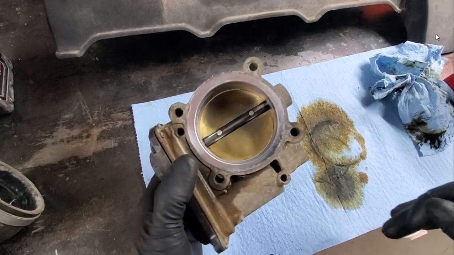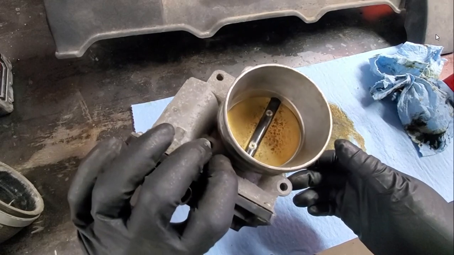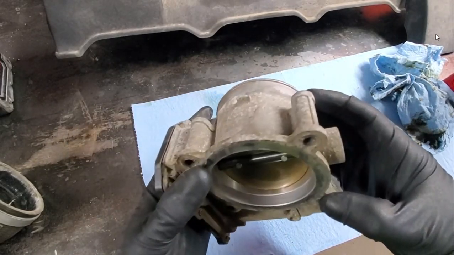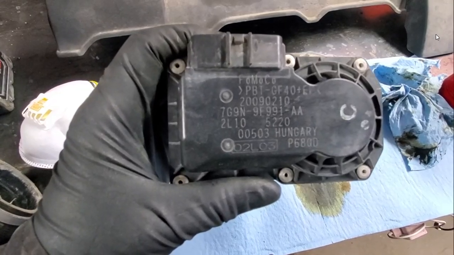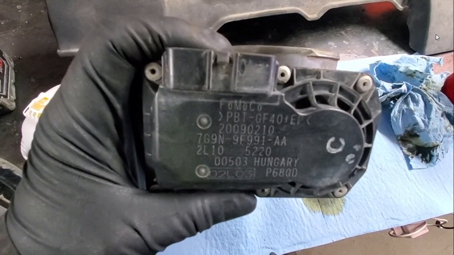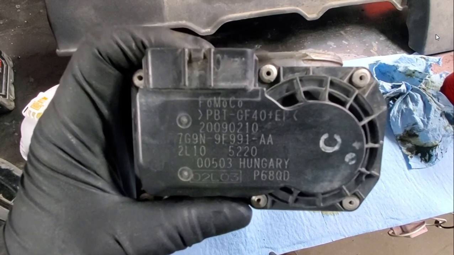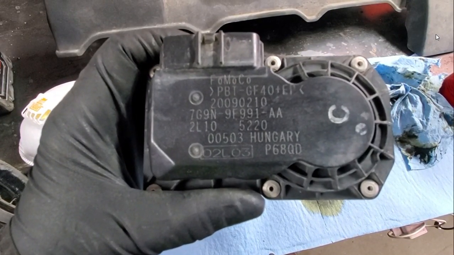So now we have everything sprayed and cleaned, everything shiny from both sides. Our surface for the gasket is clean. Here's the part number. It's Ford Motor Corporation 2009-0210, just in case you need a new one.